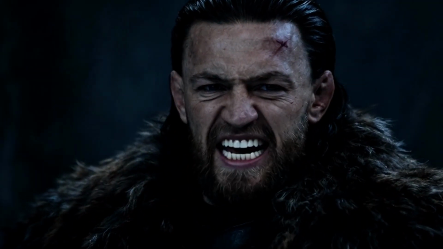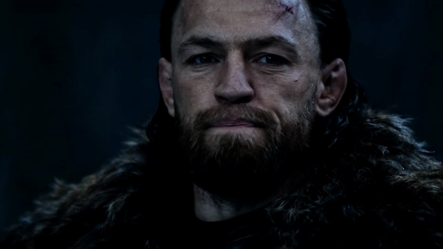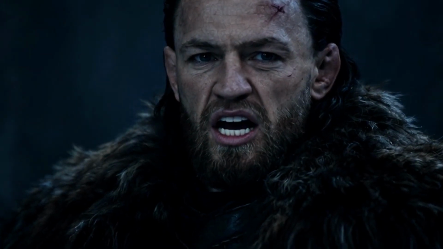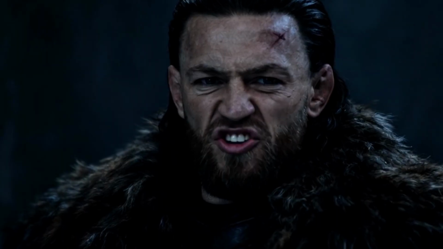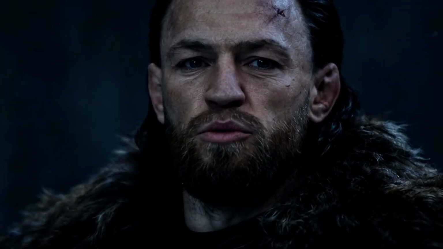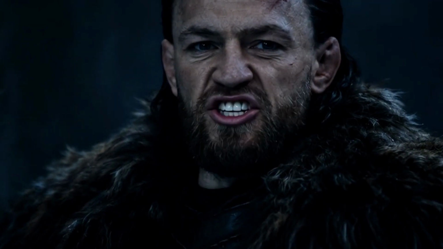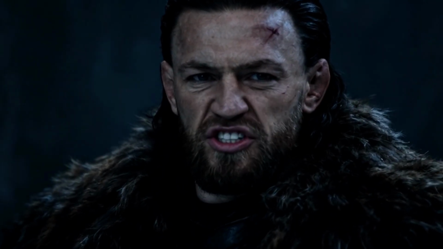Now, this is just outstanding. The emotion here is powerful. He's not just speaking, he's shouting with raw intensity and conviction. You can feel the rage and determination in his voice. The expressions, the fur coat, the scar, and that dark cinematic lighting all add to the epic warrior vibe. The lip sync is spot on too. Grok absolutely nailed that warrior king energy. Now, just imagine the kind of cinematic content you'll be able to create with this. You're only limited by your imagination.